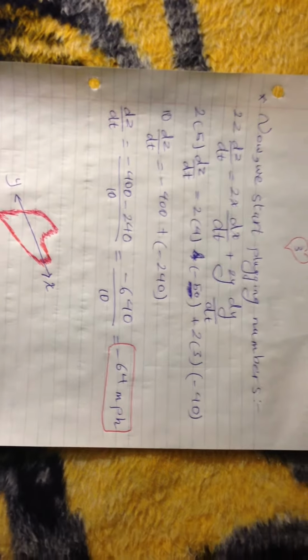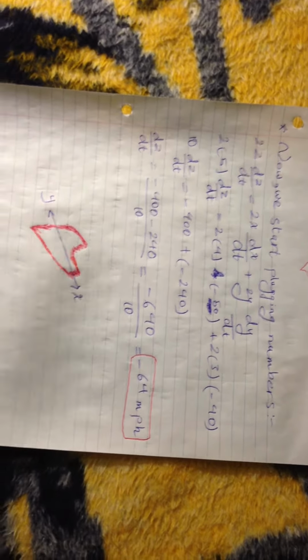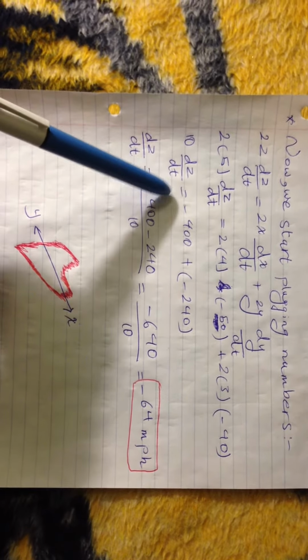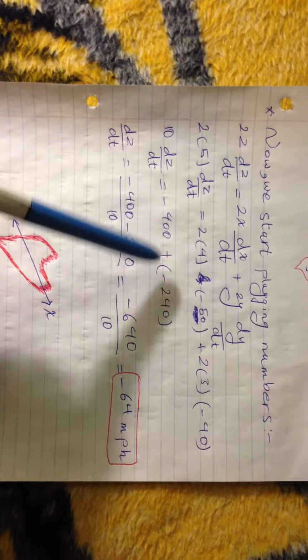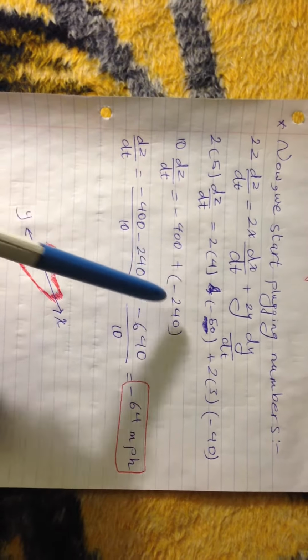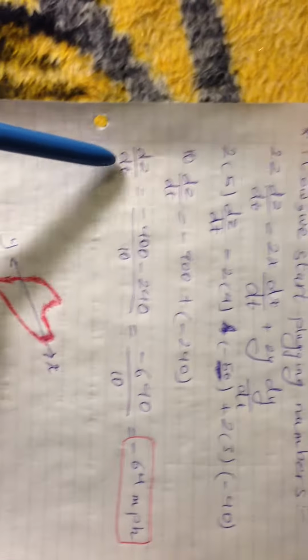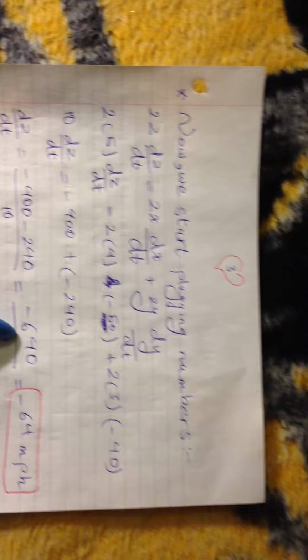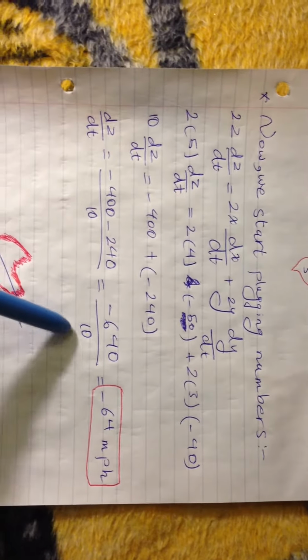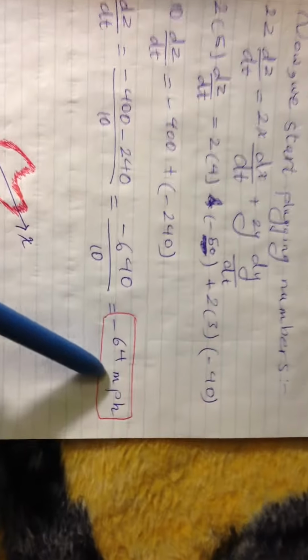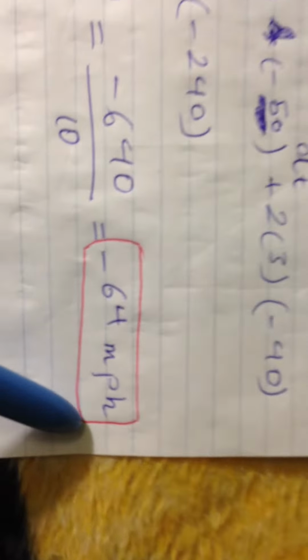So we have a little algebra now to clear everything. 10 dz/dt equals negative 400 plus negative 240. dz/dt equals negative 640 over 10, which equals minus 64 miles per hour.